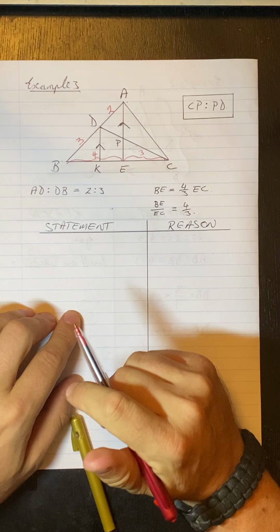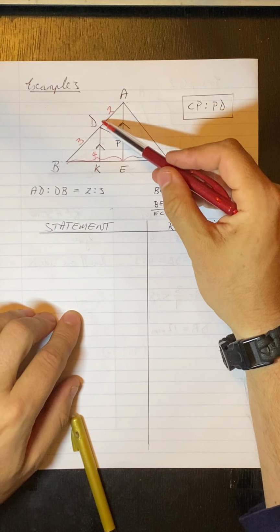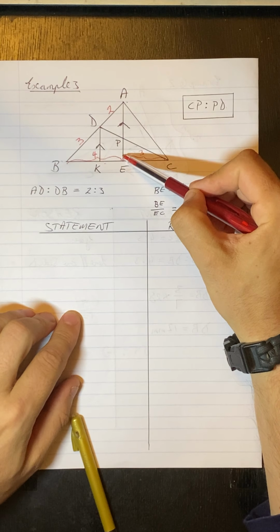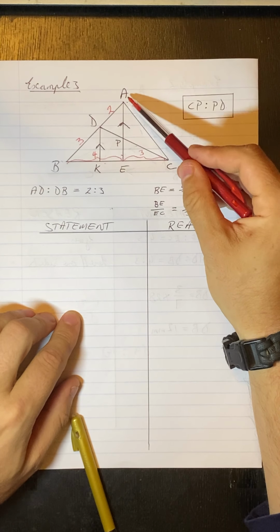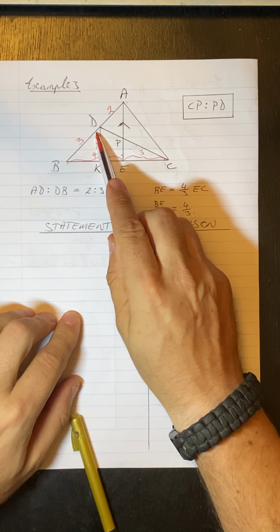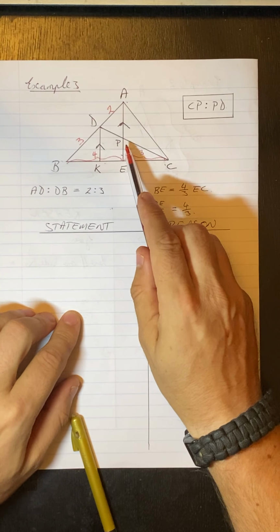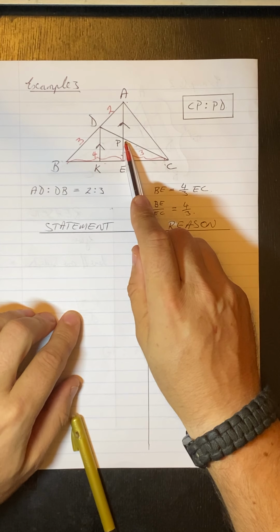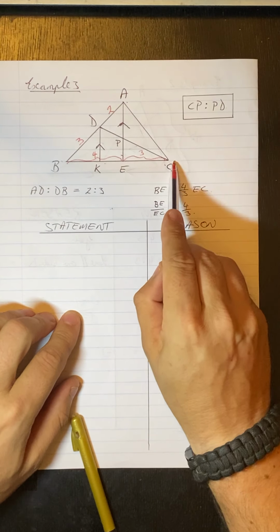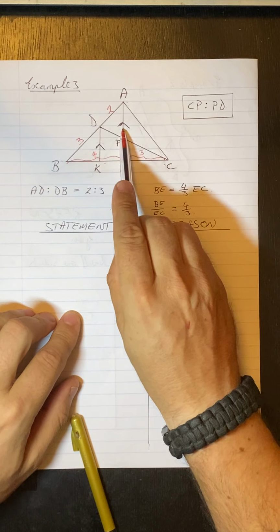It goes on to say if DK is parallel to AE and AE and CD intersect in P, we have to find the value of CP to PD.